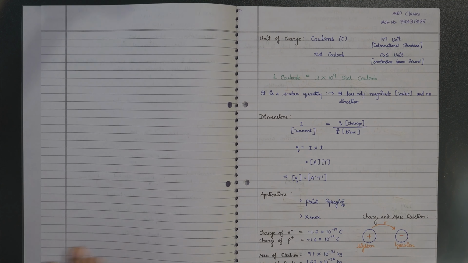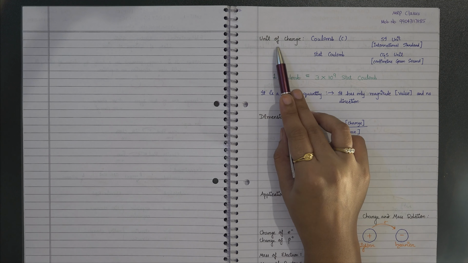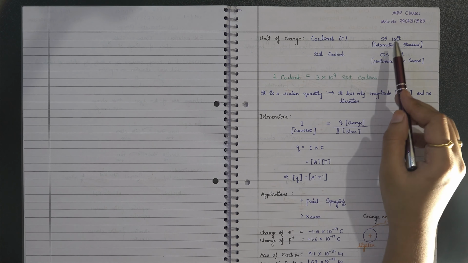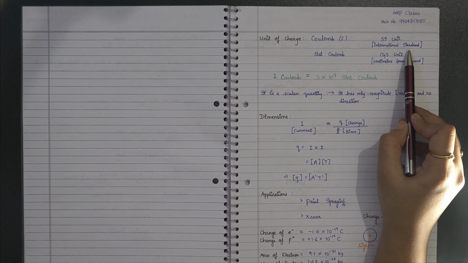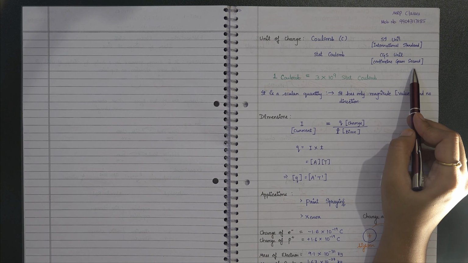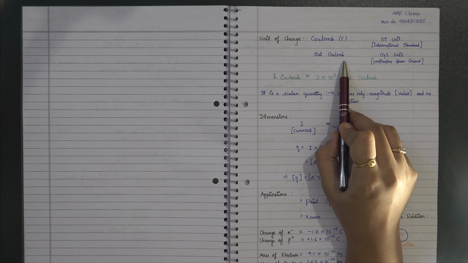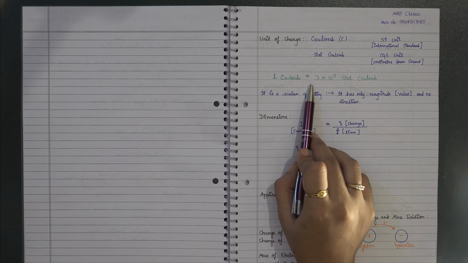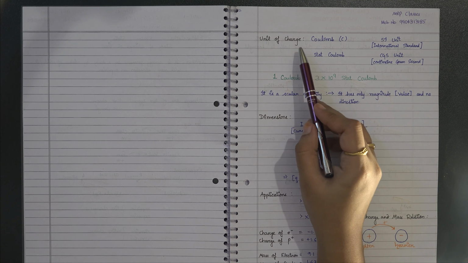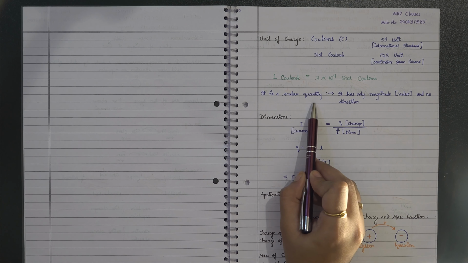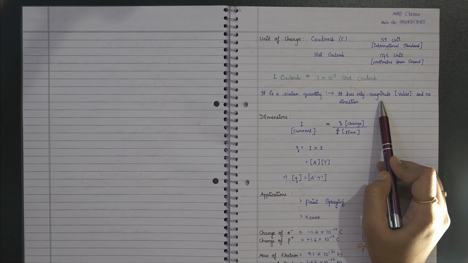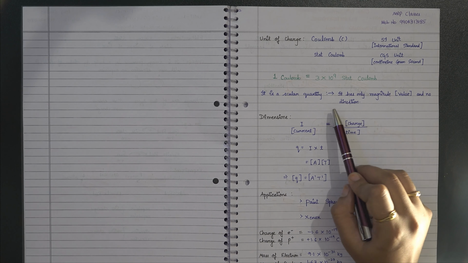Now let us study the unit of charge. The unit is the coulomb, denoted by the letter C, which is the international standard unit of charge, and the CGS unit, the centimeter, gram, second unit of charge, is the stat coulomb. 1 coulomb equals 3 into 10 to the power 9 stat coulomb. Now, charge is a scalar quantity. Why? Because it has only magnitude, that is value, and no direction.